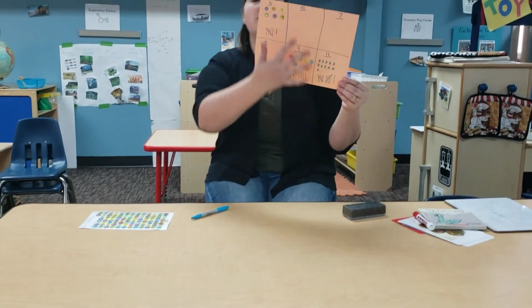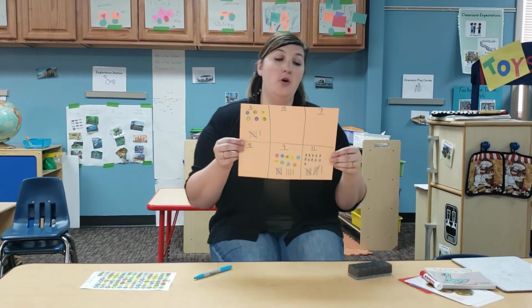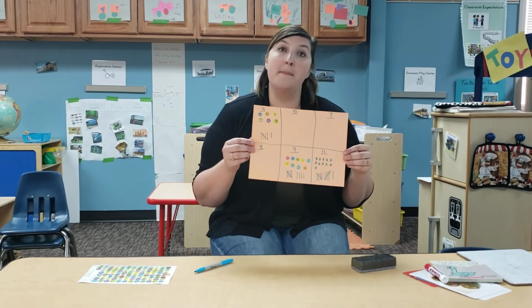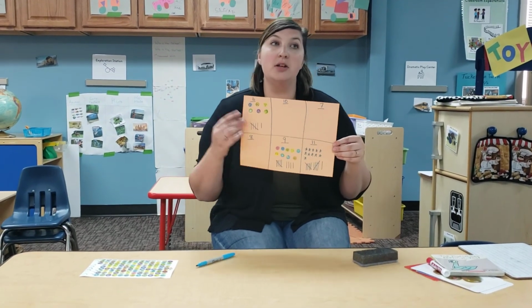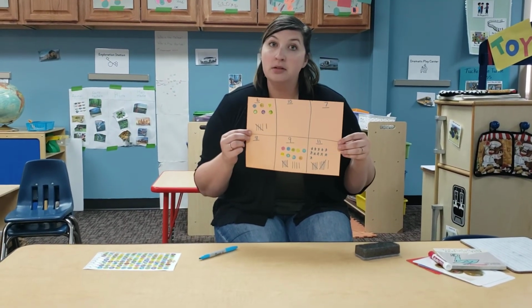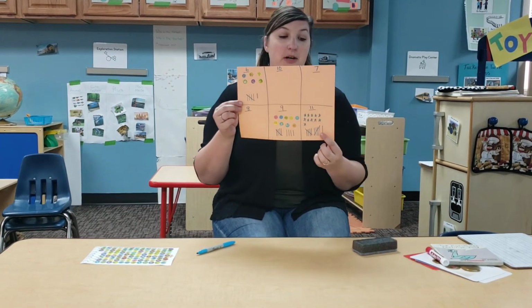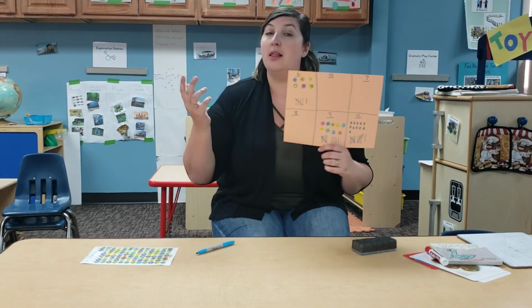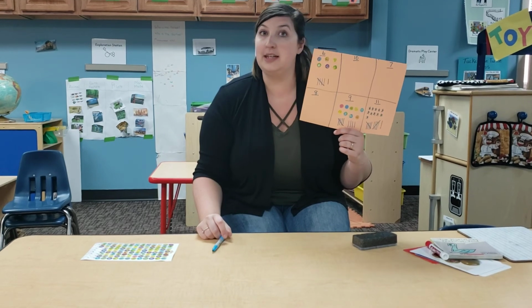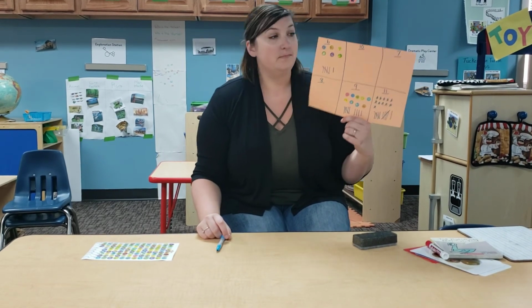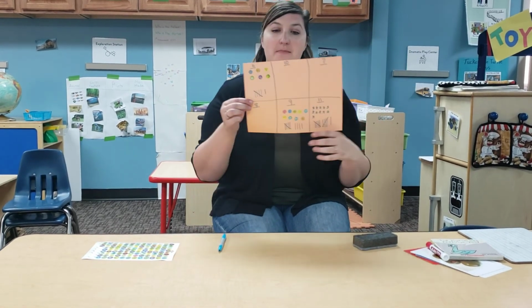Now at home, you can do it with these numbers. At home, you can do them with smaller numbers. Maybe you want to use the numbers 4 through 9. Maybe you want to try bigger numbers. Maybe you want to try the numbers 11 through 15 or 16. We're going to call this our tally art math.